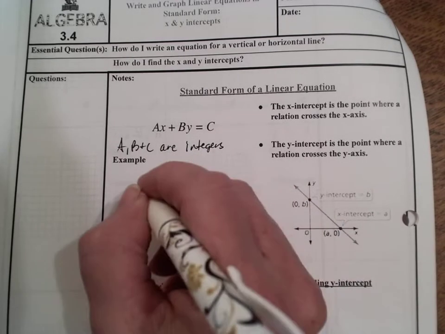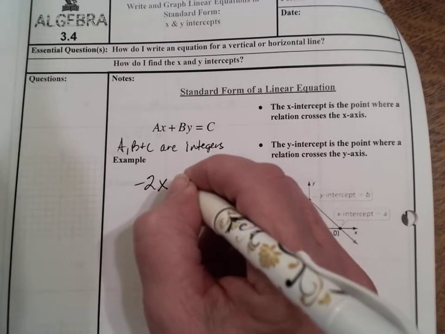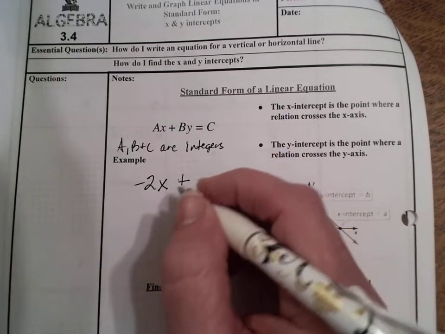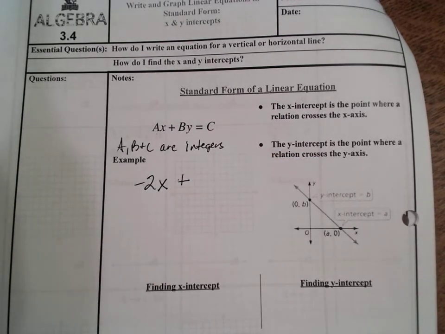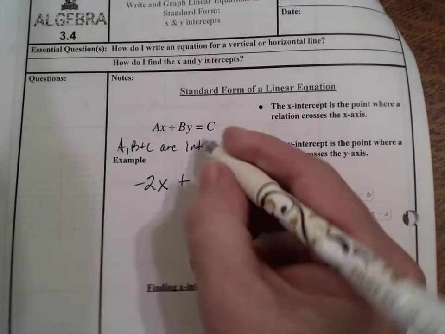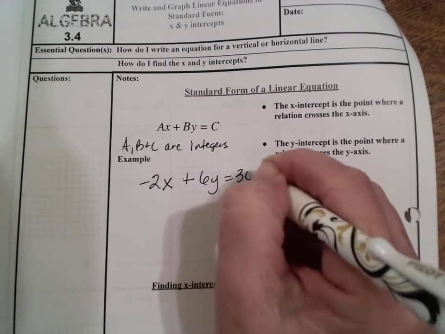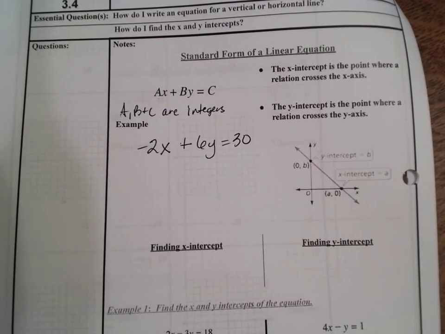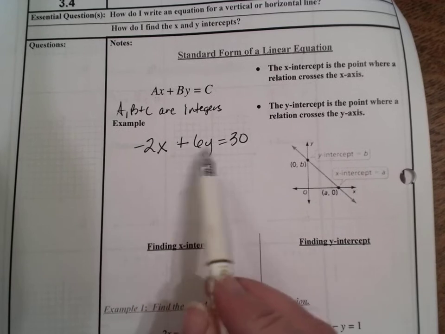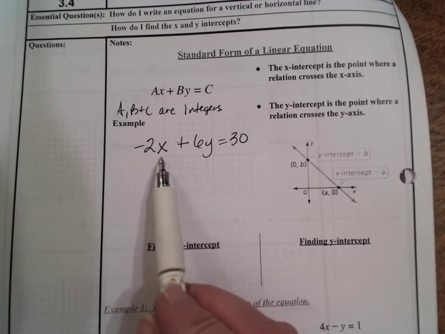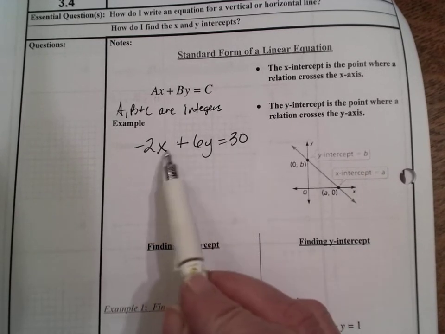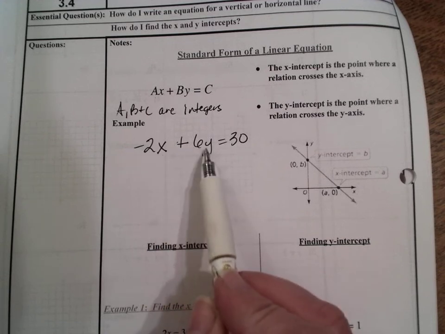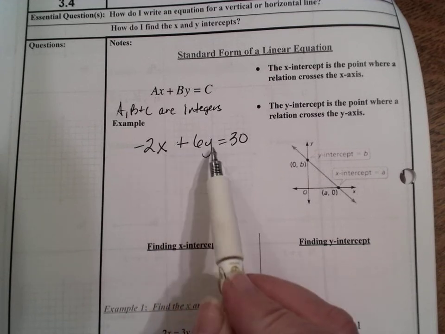So for an example, we might have negative 2x plus 6y equals 30. Okay, so that's an example of standard form. We can actually graph this equation because remember, when you have one equation with two different variables, you're going to have multiple options to make this statement true.